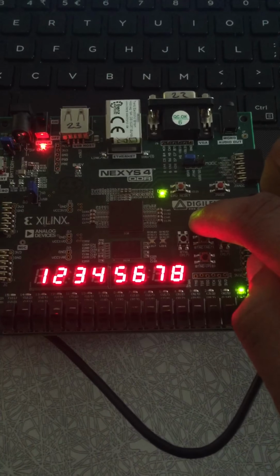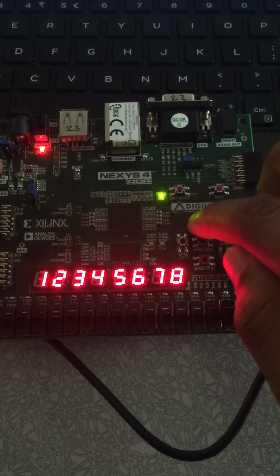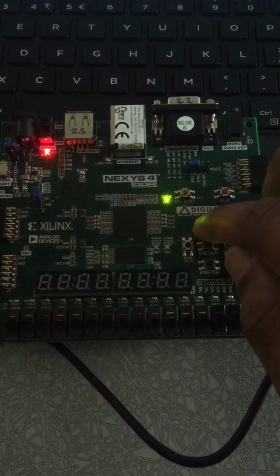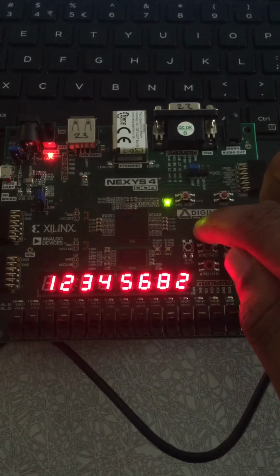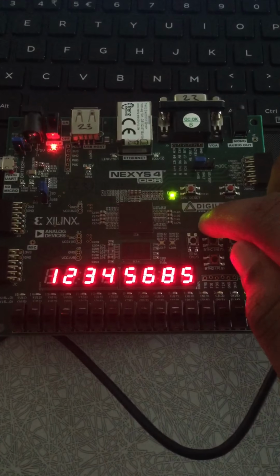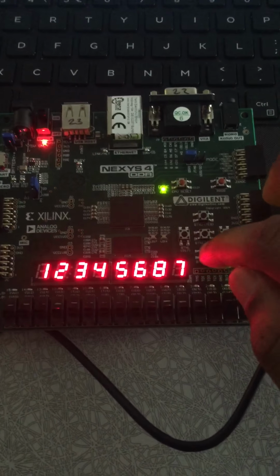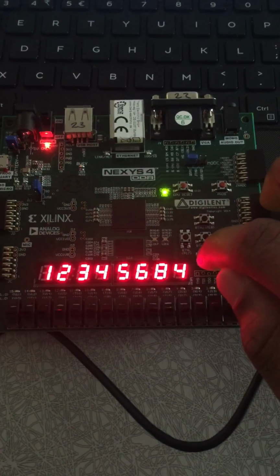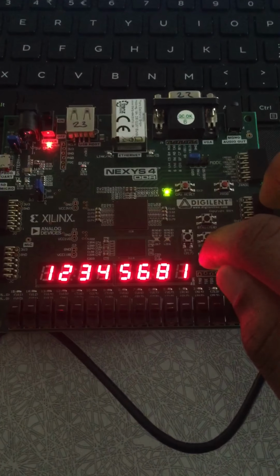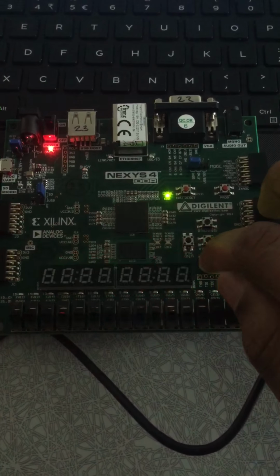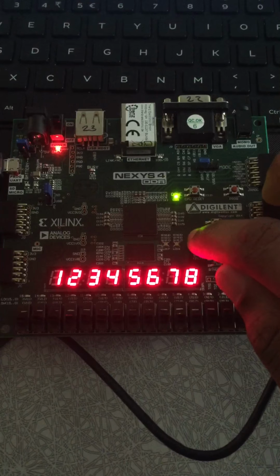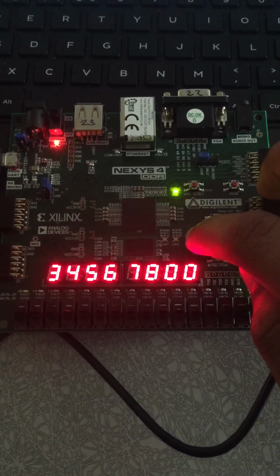That is, let's say incrementing the value how many times he wants, decrementing the value to whichever actions he wants, and similarly the shifting also.